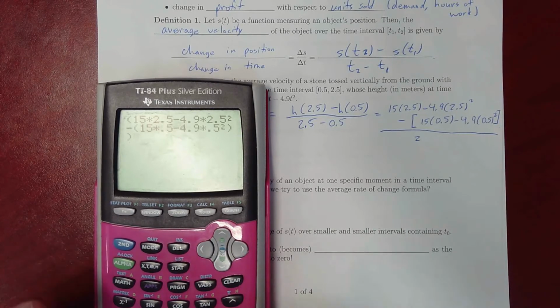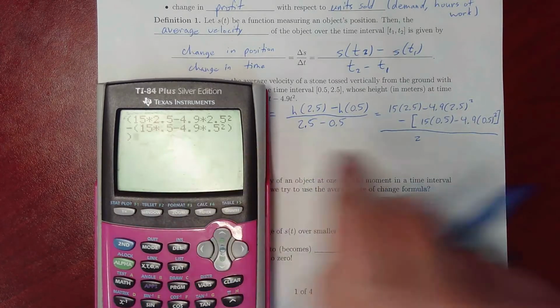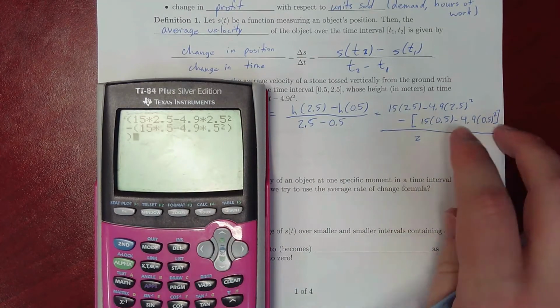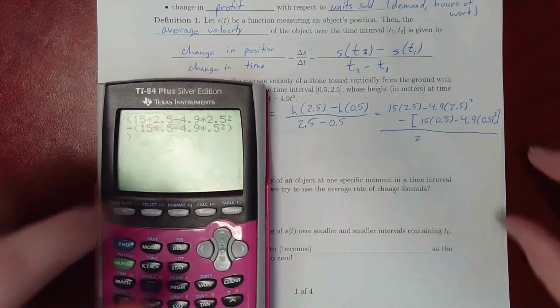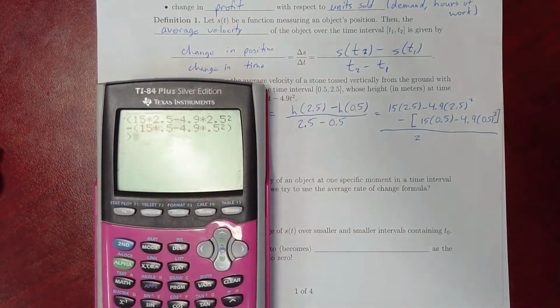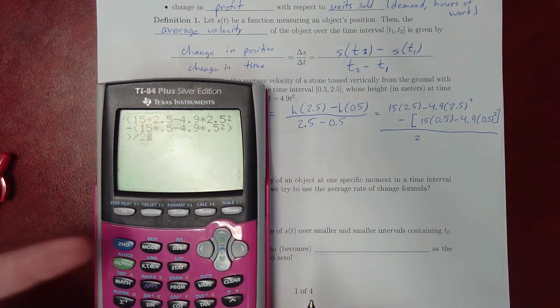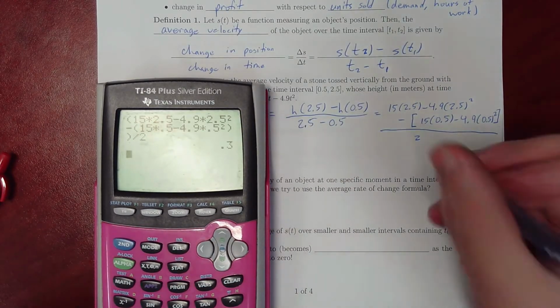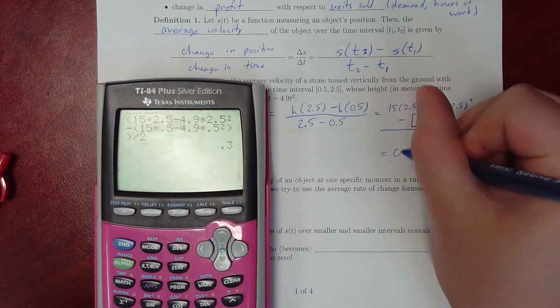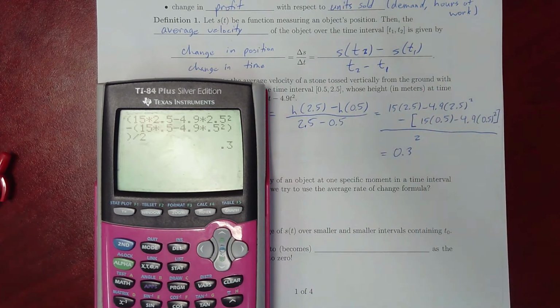We need to put another set of parentheses again. So this first set of parentheses are these square brackets here, and this other set of parentheses is giving us our entire numerator. So we want to divide the entire thing by 2. So we put this in our calculator. We should get a value of 0.3, provided that I type things into my calculator correctly.